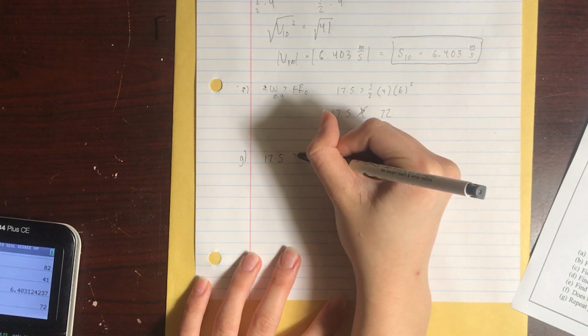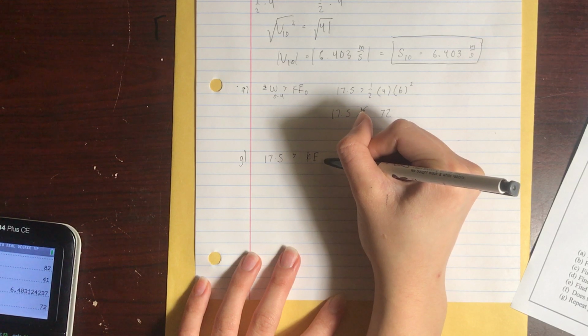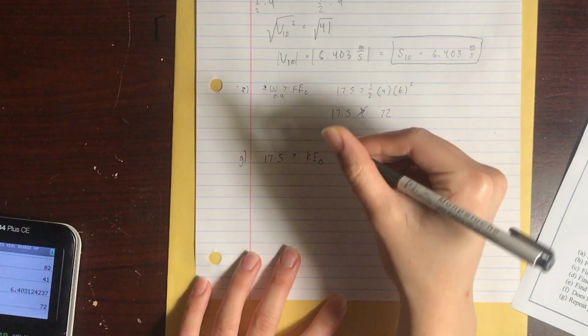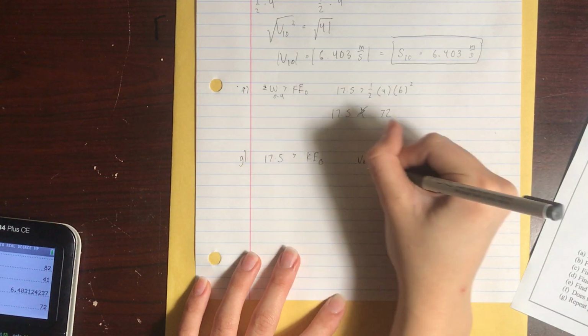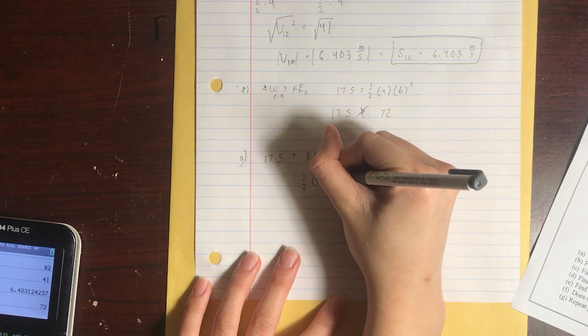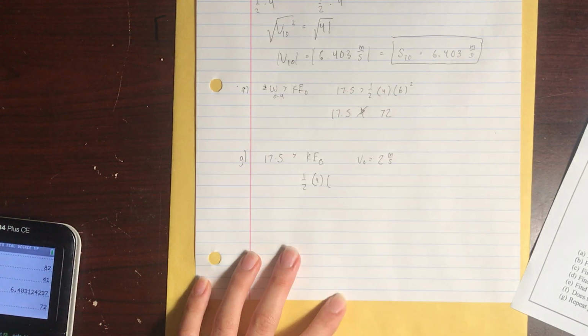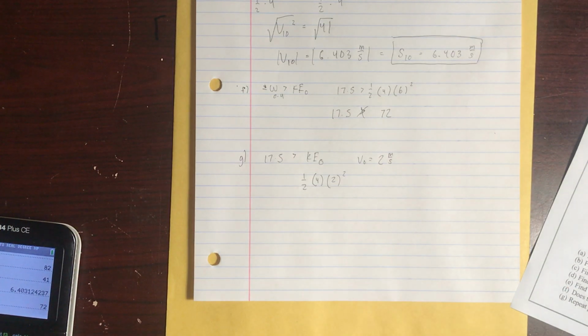And is that greater than the kinetic energy at 0 meters when the initial velocity is given to be 2 meters per second? So 1/2 mass times velocity squared. Mass is 4. The velocity at 0 is now given to be 2. That's going to be 8.